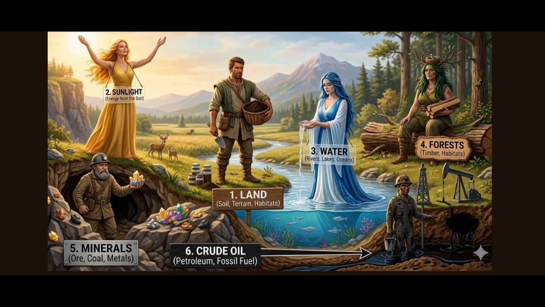The first is land, that's in between all of them. The second is sunlight. The third is water. The fourth is forest. The fifth is minerals. And the last is crude oil.